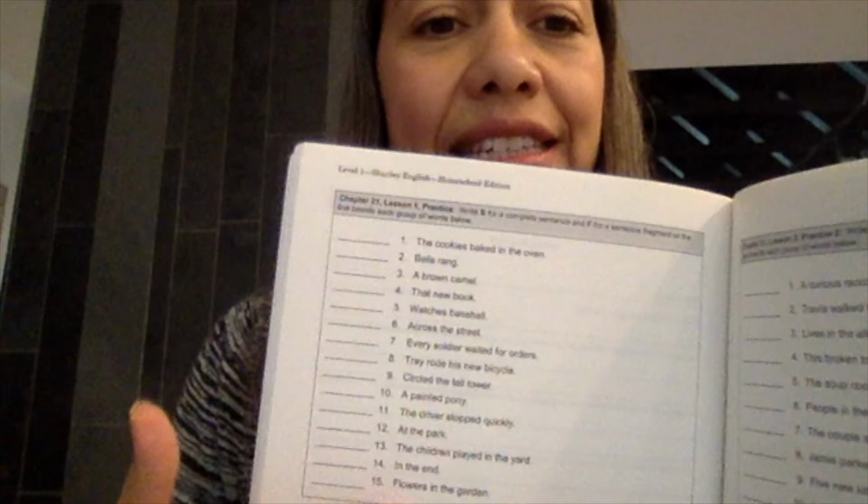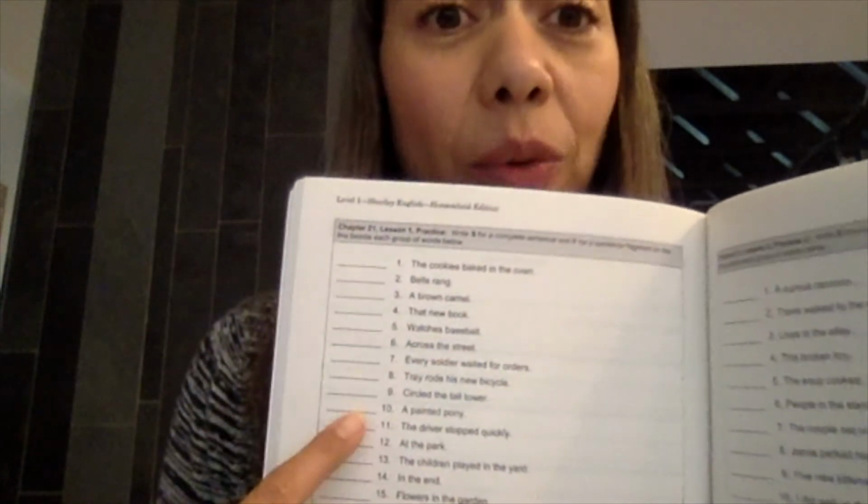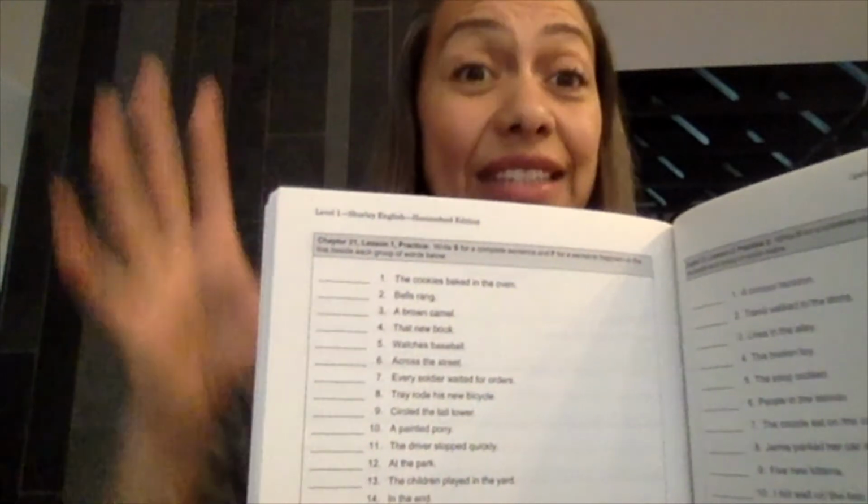And we're going to go through all of these sentences, or some of these sentences, to figure out whether they are sentence or fragment. Okay. If you still need a few more moments, you can press pause and come back when you're ready.